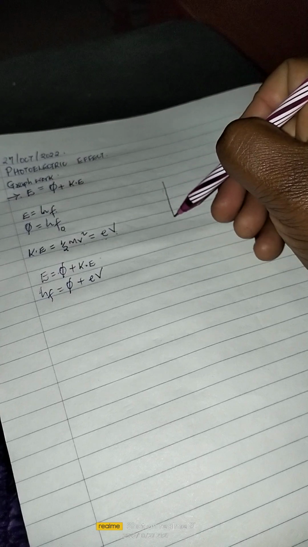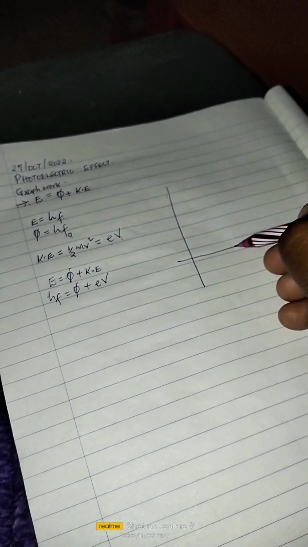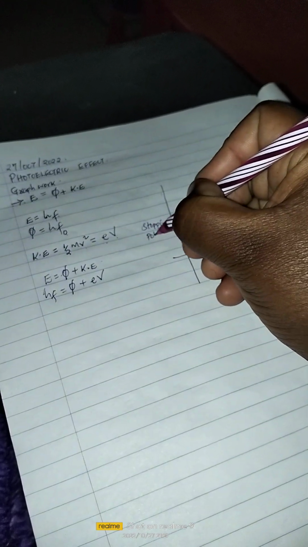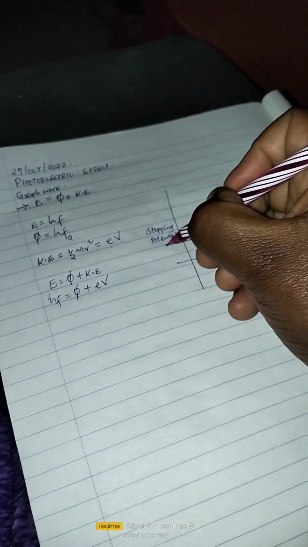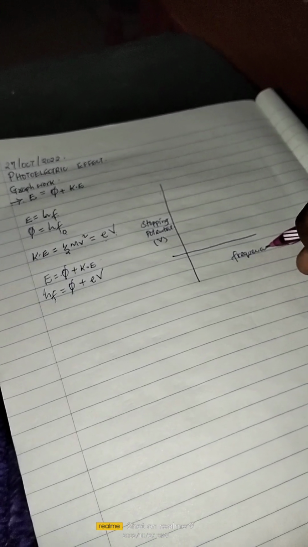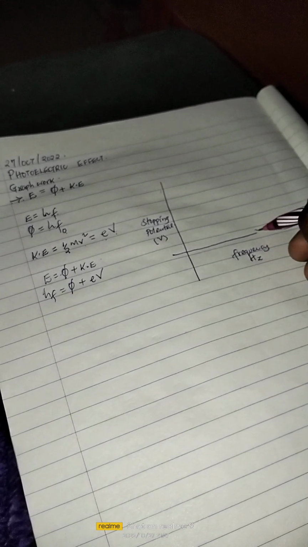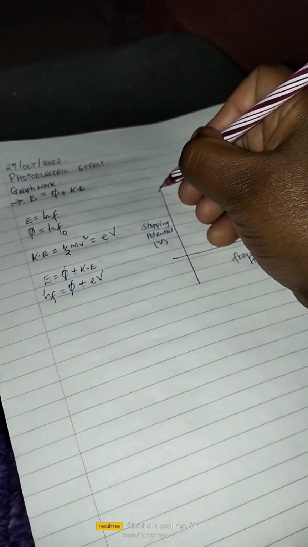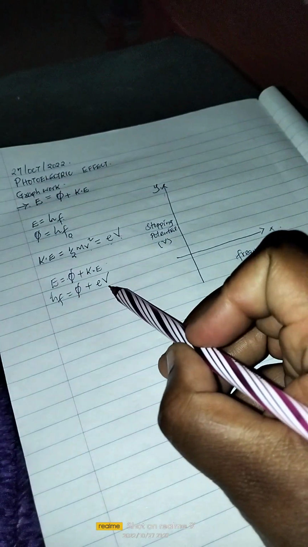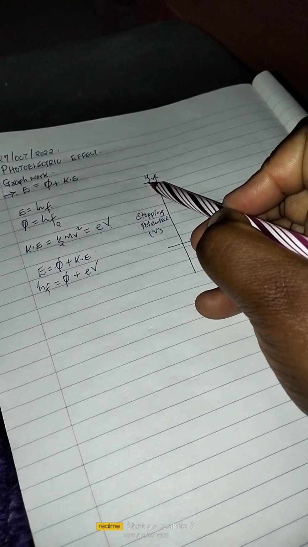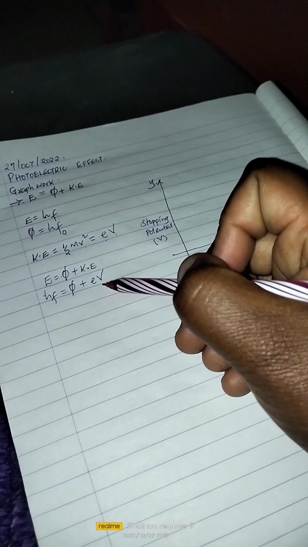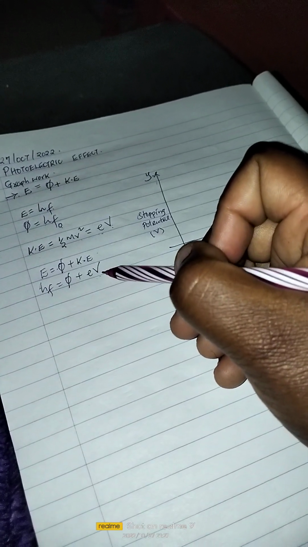So the graph that is supposed to be drawn is a graph of stopping potential, whose SI unit is volts, against frequency. The SI unit of frequency is Hertz. So we have frequency on the x-axis, while we have stopping potential on the y-axis. That means that if we look at this equation, we are to make stopping potential V the subject of the formula, so that we can make this equation linear.